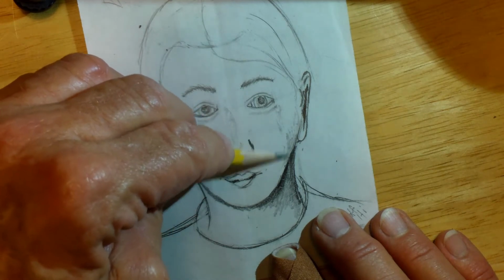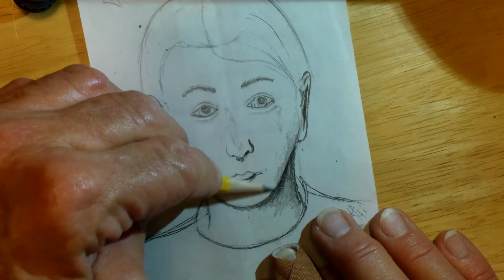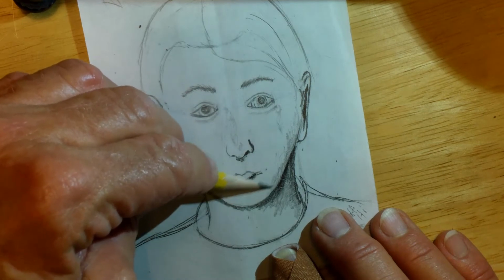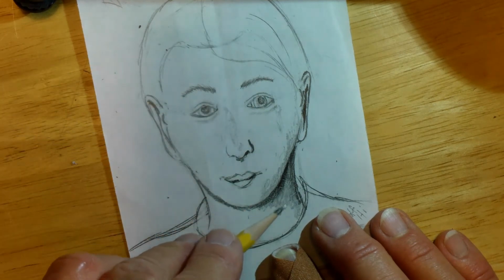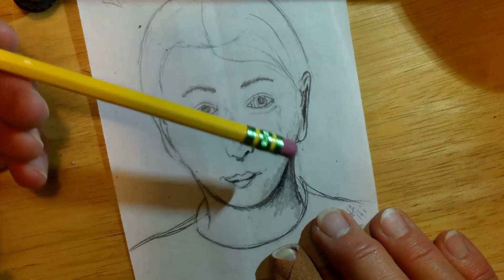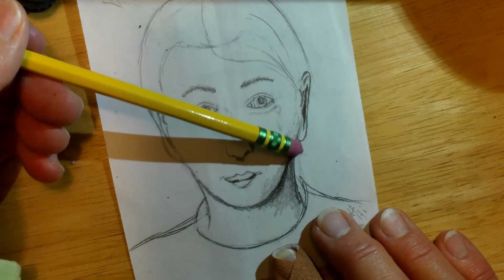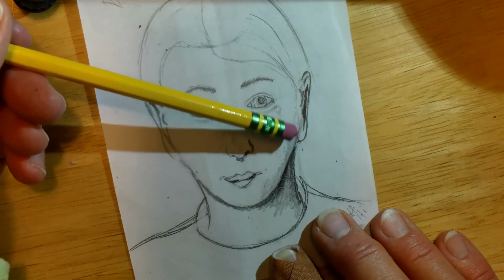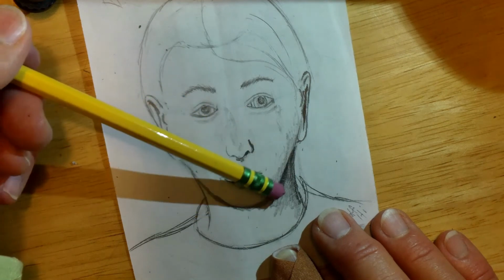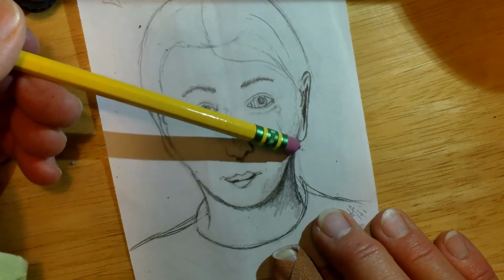So my core shadow, my number 2, would be around here. Then light's bouncing off here and hitting here, so there's going to be a reflected light right in here between the core shadow and the cast shadow.